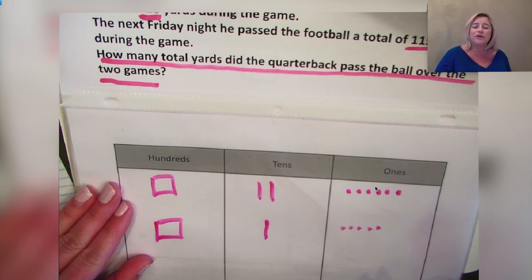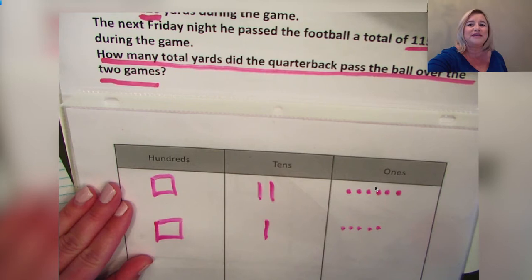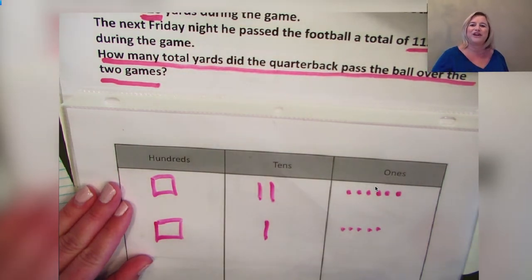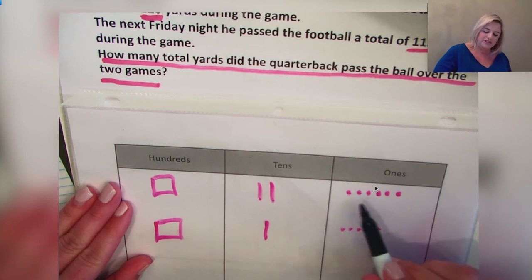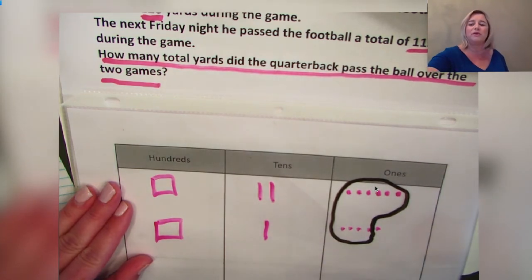So how do we regroup our ones blocks? If you said we should bundle or trade 10 ones for one 10 rod, give yourself a big pat on the back. Remind me what we do first. Right, we will draw a circle around the ten ones. 1, 2, 3, 4, 5, 6, 7, 8, 9, 10. And what does this mean, boys and girls? What are we going to do?